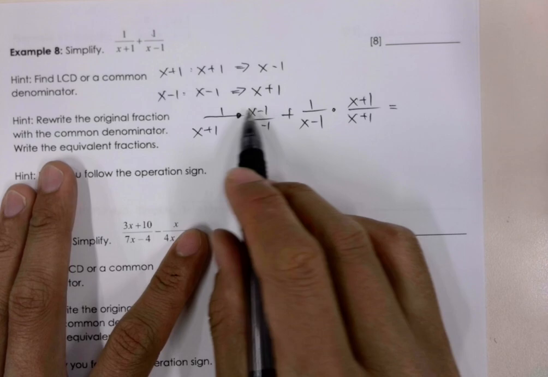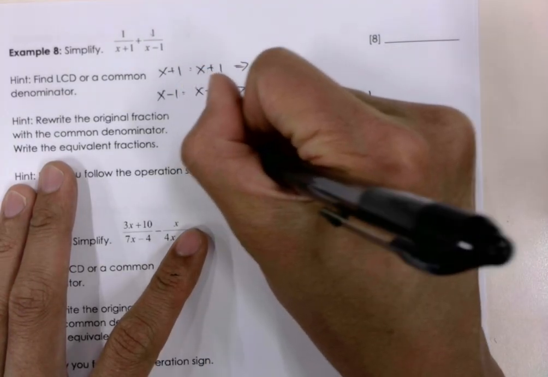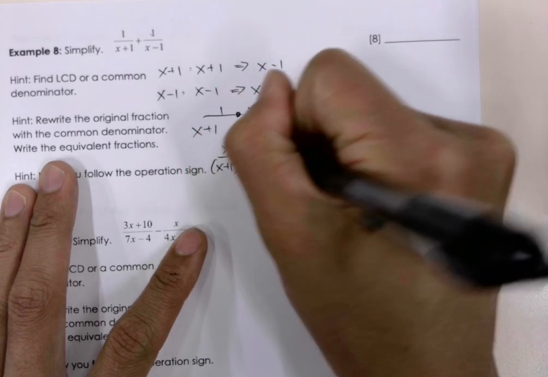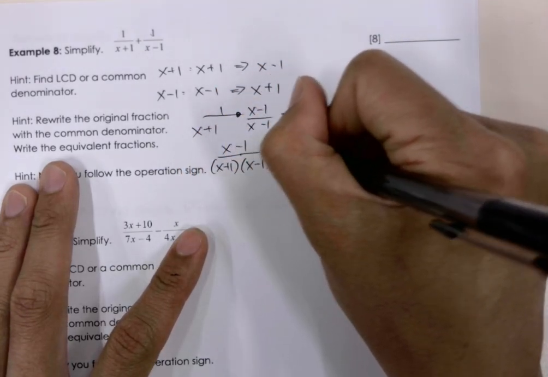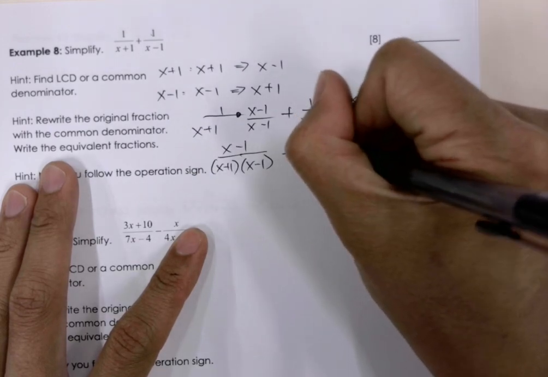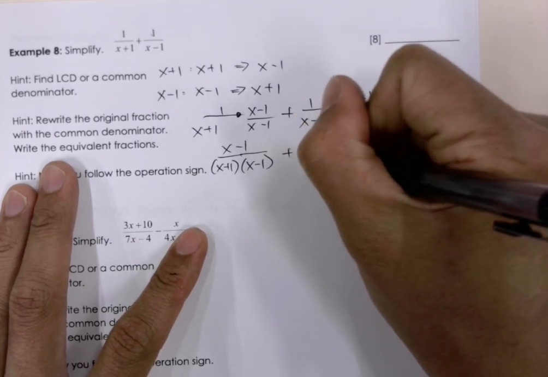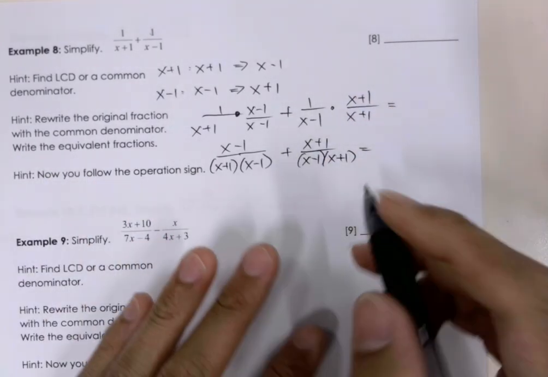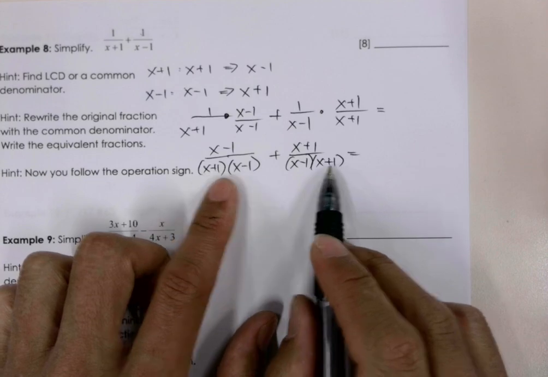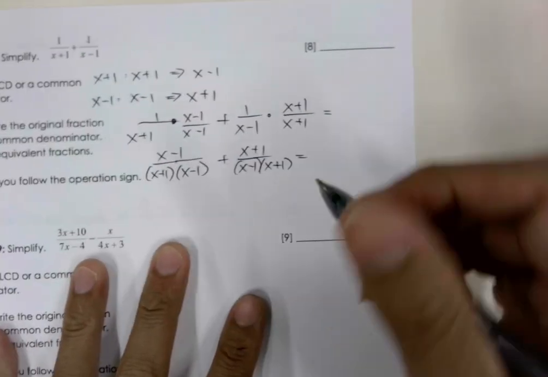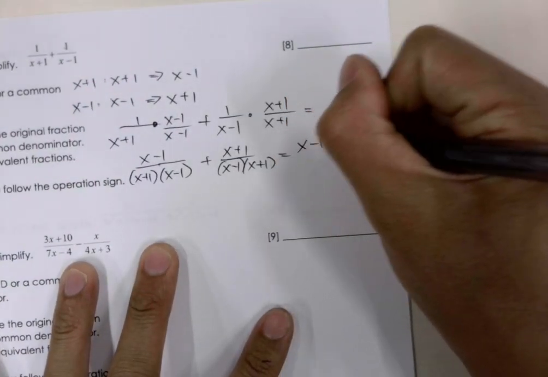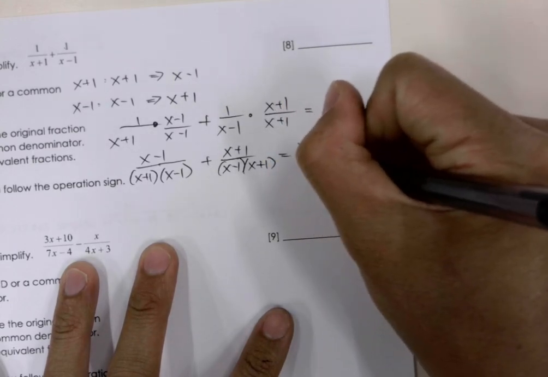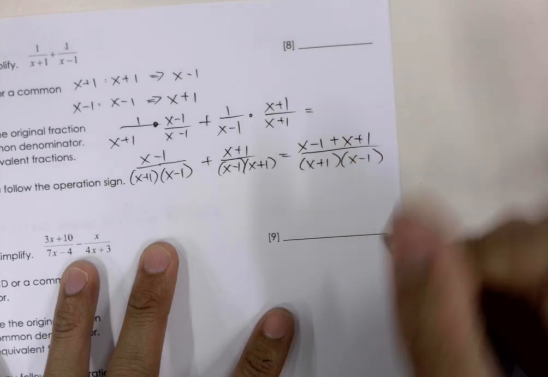Well, let's go ahead and multiply it out. 1 times x minus 1 is x minus 1 over x plus 1 times x minus 1, like so. And then we'll have a plus. 1 times x plus 1 is x plus 1 over x minus 1 times x plus 1, like so. So now that we have the same denominators, we can add the numerators. So we'll have x minus 1 plus x plus 1 over x plus 1 times x minus 1.